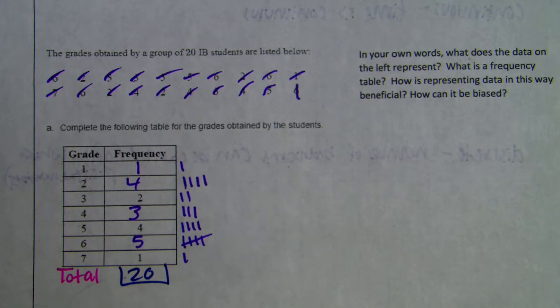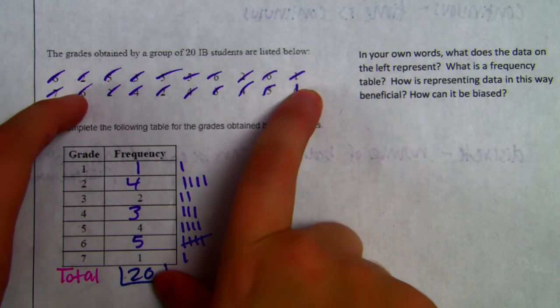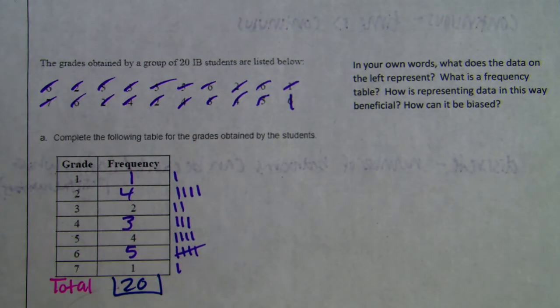And so how is representing data in this way beneficial? So we kind of talked about this already. It's beneficial, right, because we know it's hard when you just have random scores written out like that. Like I wouldn't have known how many of each one there were. So organizing data in a frequency table helps us to better see the data just in general. So we can see which one was most common. We can see which one was least common. You can get a lot more information from your data when it's organized. So representing data in this way is beneficial because it helps us to organize data to see patterns.